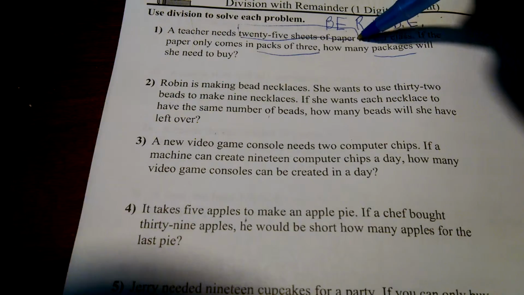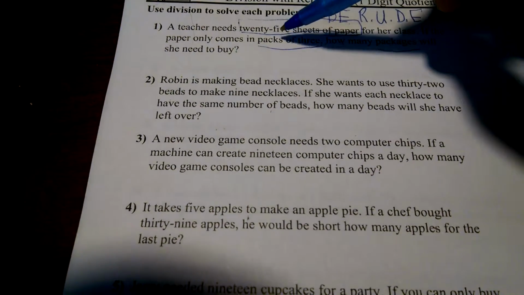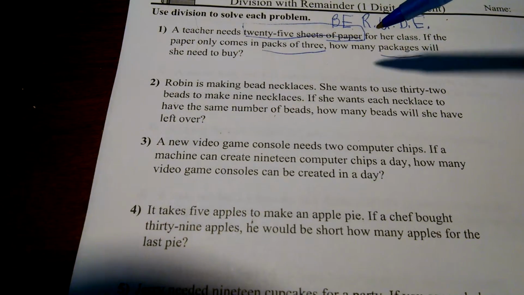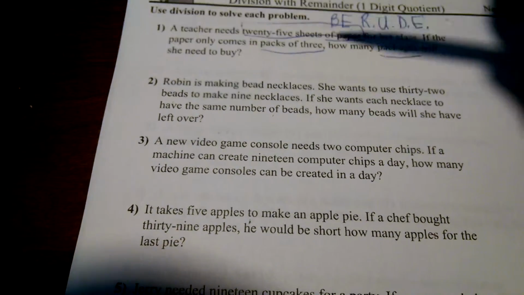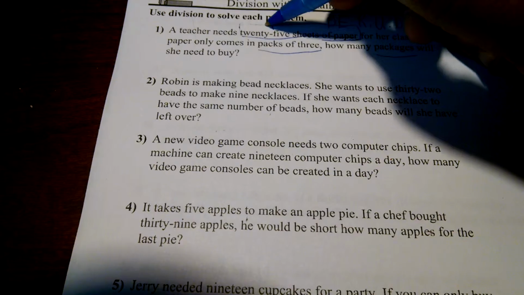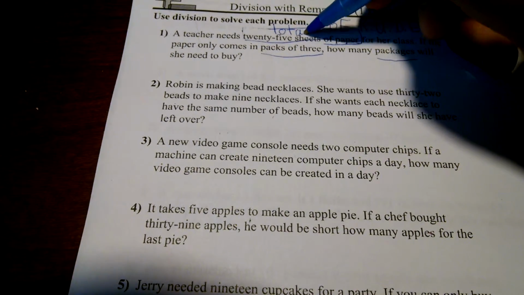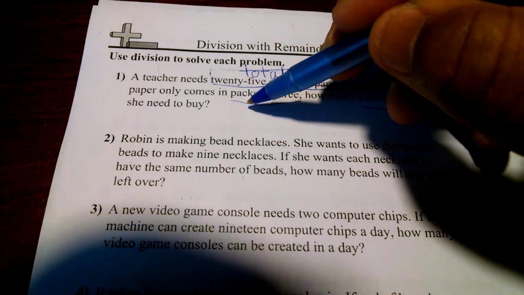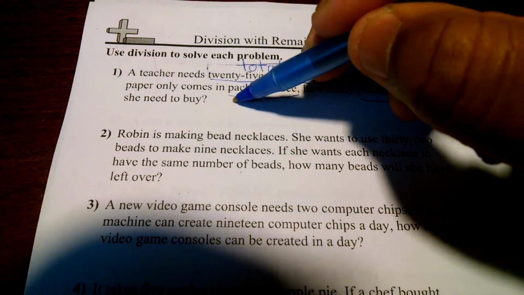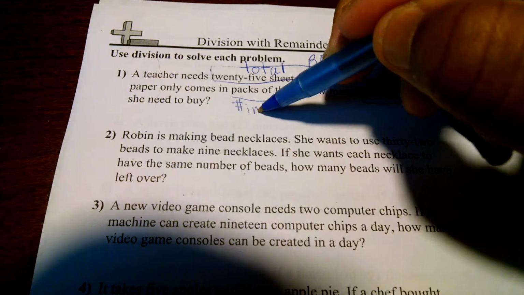So essentially, I'm trying to figure out how many packs of 3 I will need to buy in order to have 25 sheets of paper. So 25 would be the total amount needed. Okay, the packs of 3 is the number in the group.